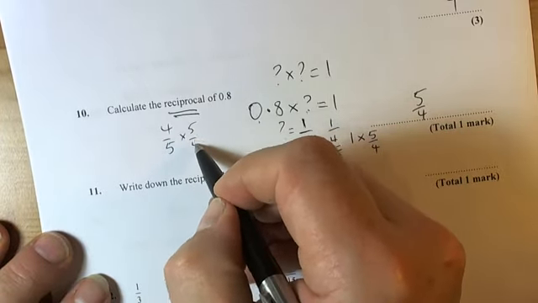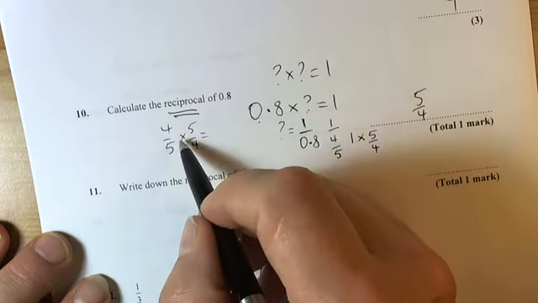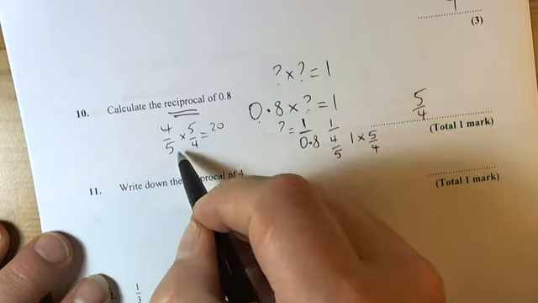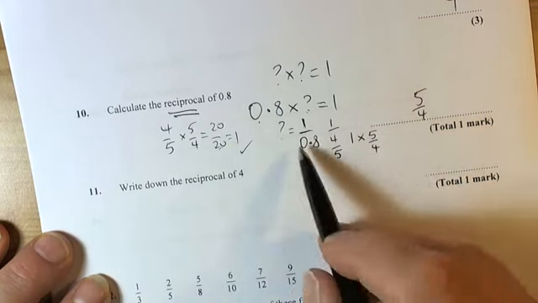We could check this out, of course, because if it works, then 0.8 is 4 fifths. If we multiply by the reciprocal of it, then it must give us an answer of 1. So we think the reciprocal is 5 over 4. So 4 times 5 is 20. 5 times 4 is 20. 20 divided by 20 is 1. So our reciprocal works.